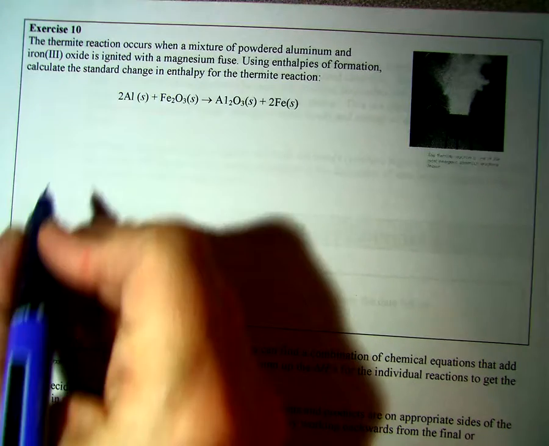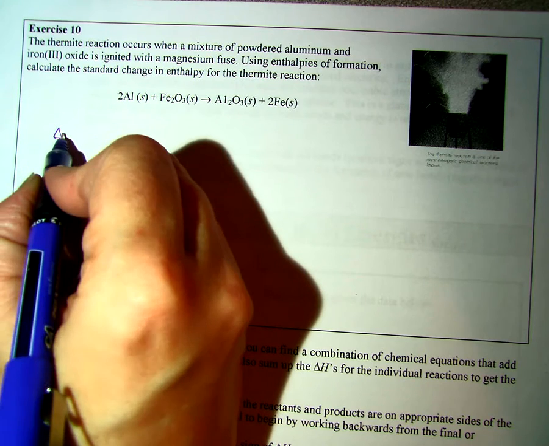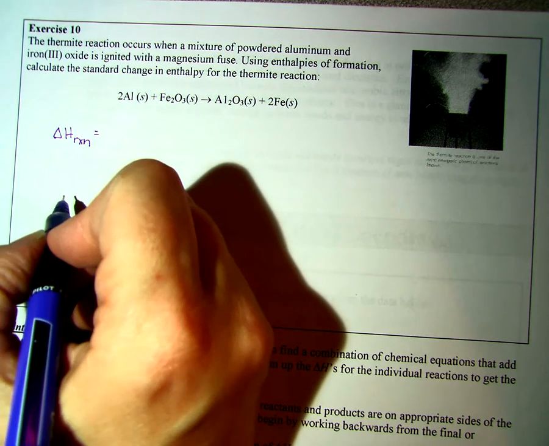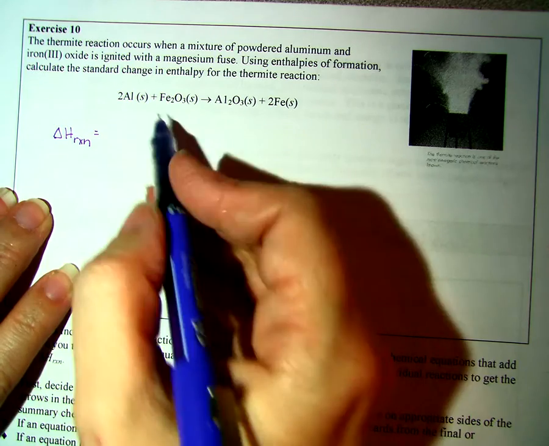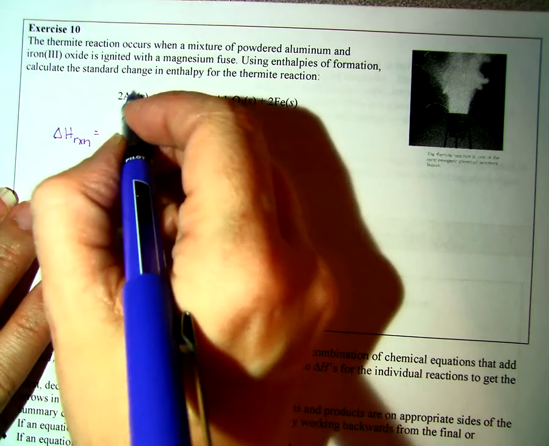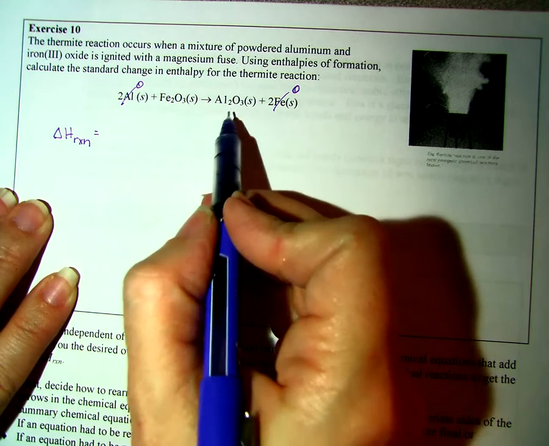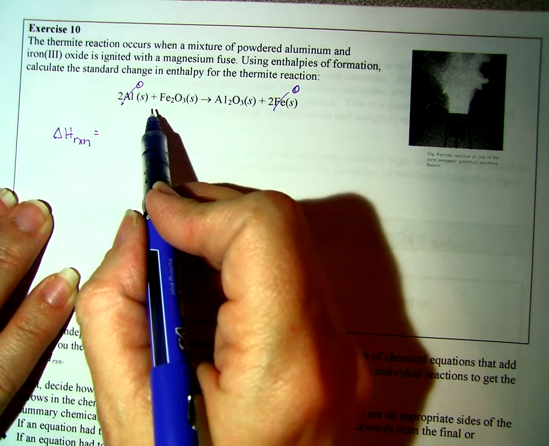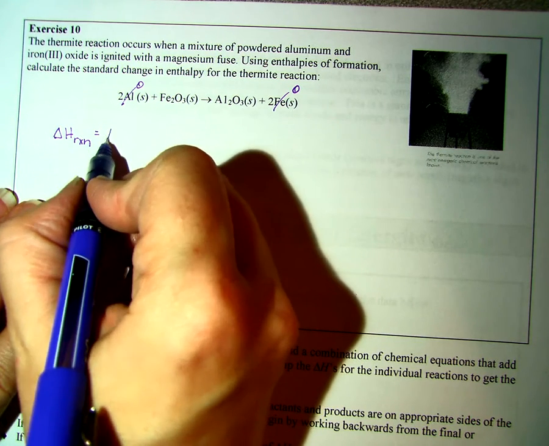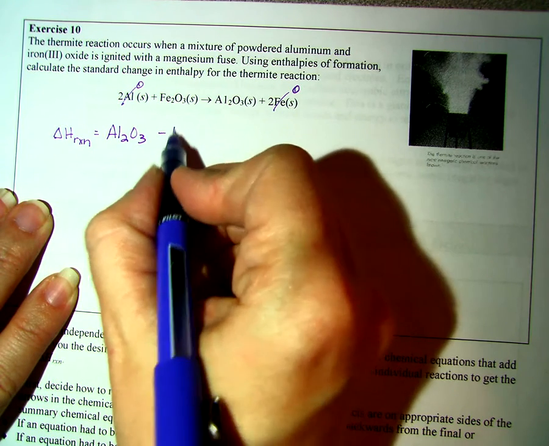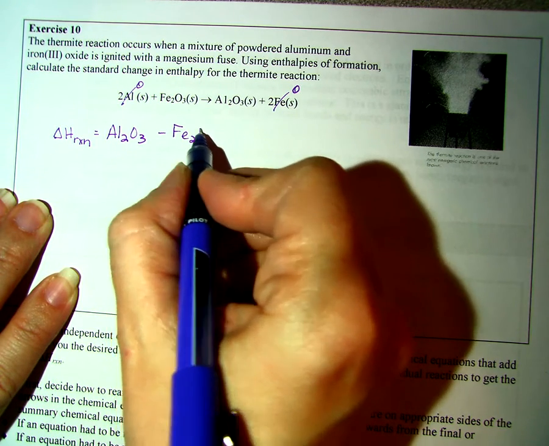And we're looking for delta H of your reaction. And that's going to be, if we look up in our equation, well, that's an element, so that's 0. That's an element, so that's 0. So we're just looking at this minus this. So our product, Al2O3, minus our reactant of Fe2O3.